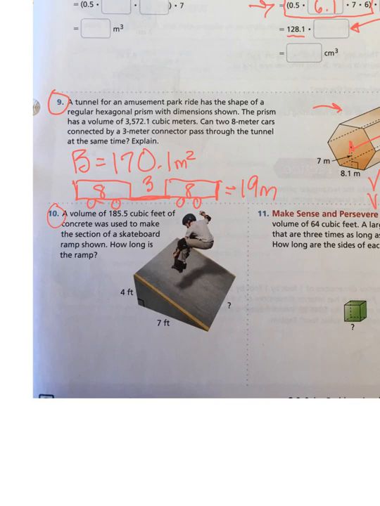And then number 10, the volume of this concrete, so the volume of this ramp is 185.5 cubic feet. We don't know this number here. It says how long is the ramp, or in other words, how wide it is, or what's the height if we tilted it so that the triangle was the base.